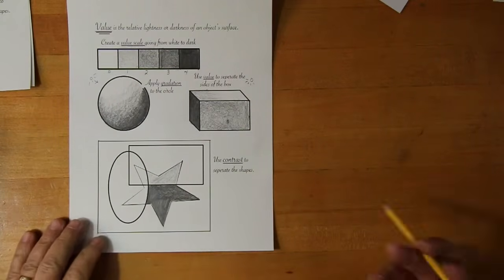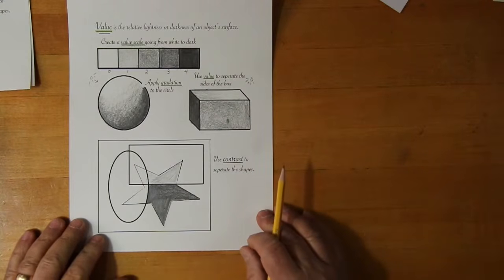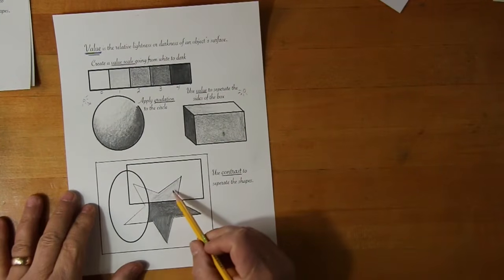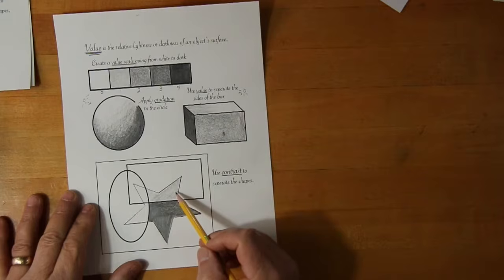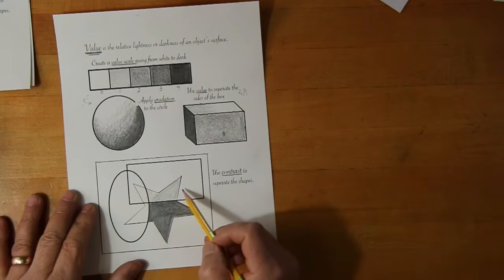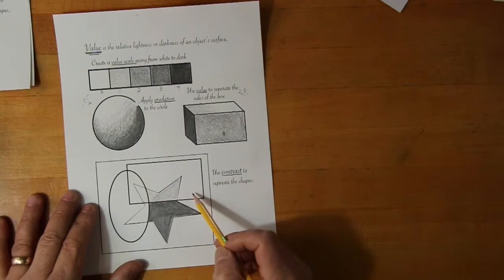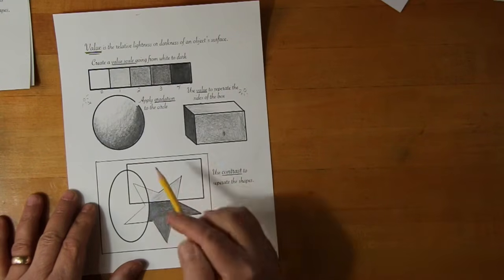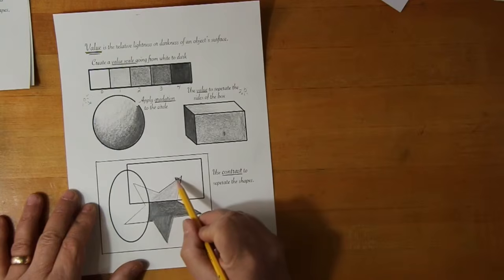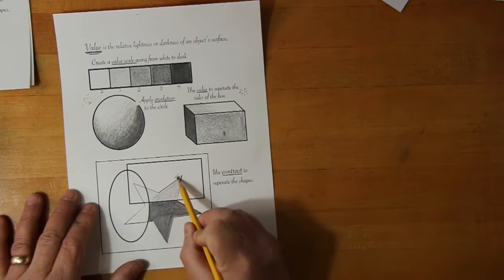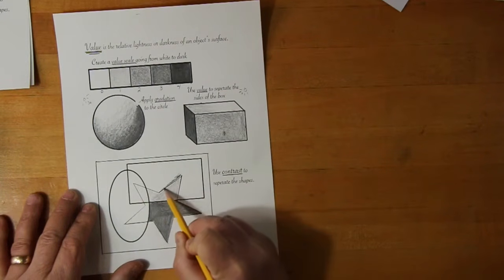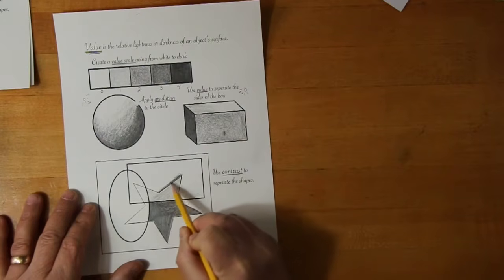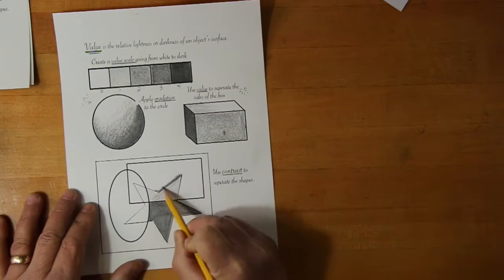You can also use gradation to create contrast. So let's say right here I have a number 1 and I want to make this area darker, but I don't want the entire thing to be dark. That's okay. You can start off dark around here and then fade it, or do a gradient. So let's take a look at what that looks like. Right here next to this edge, I'm going to start off with a dark value.